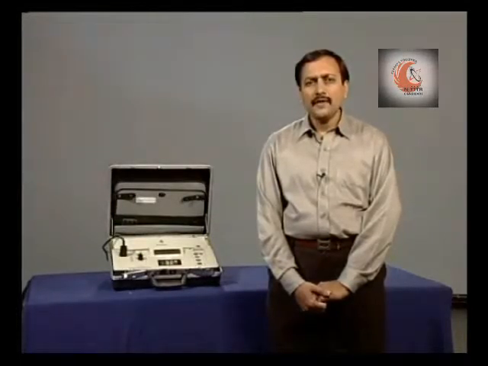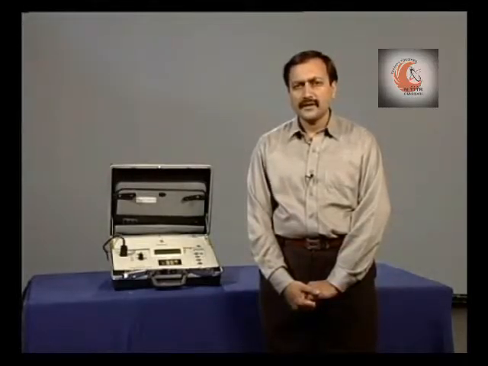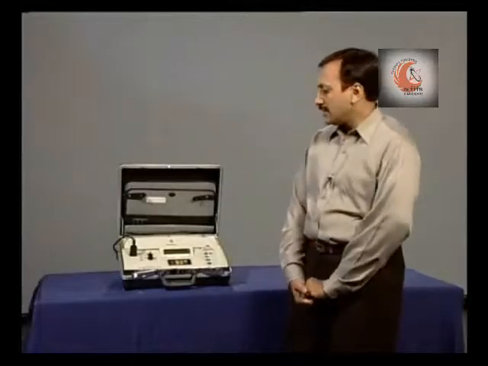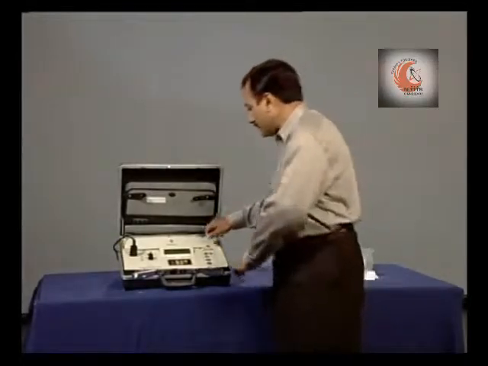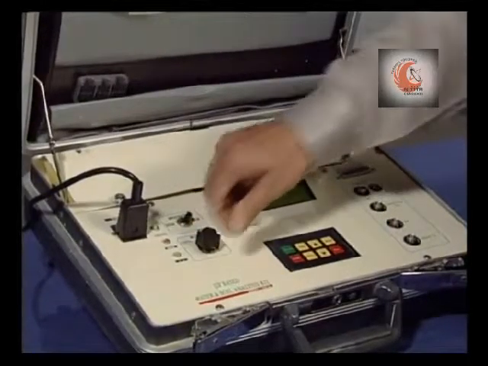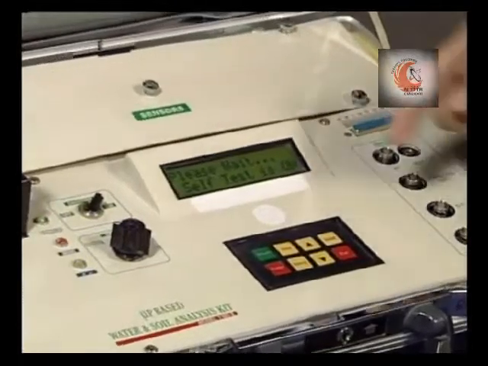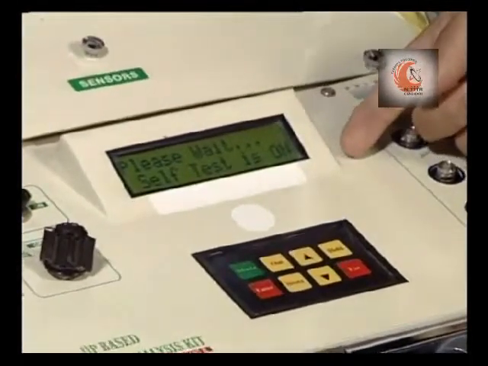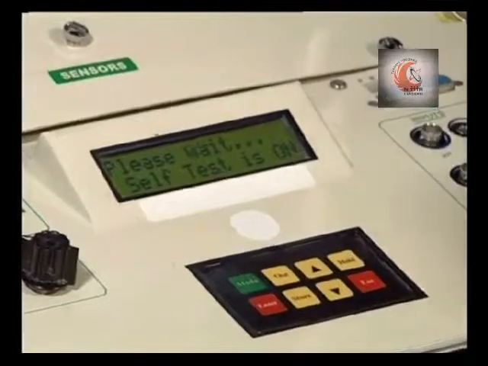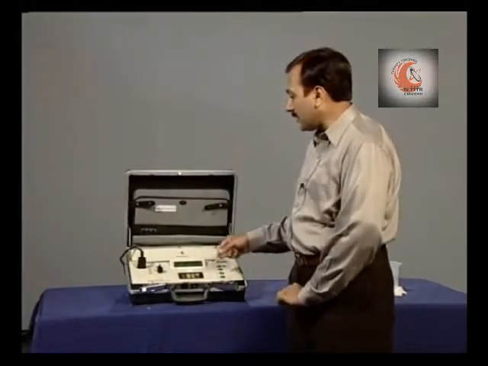Let us see how various impurities can be measured using this kit. Now first we will measure pH value. Now switch on the instrument. The instrument carries out a self-test, and in case of any malfunctioning or error, the information will be displayed on the screen.